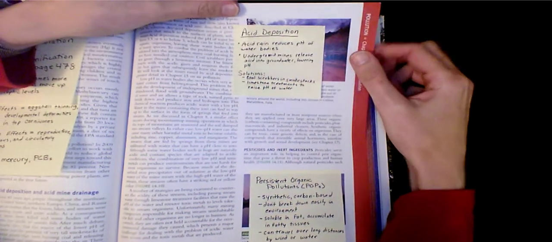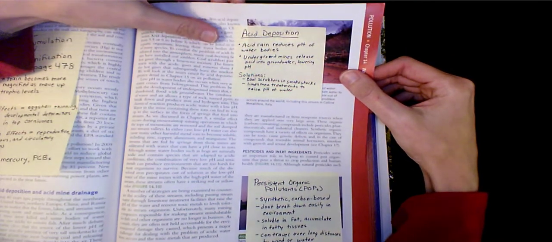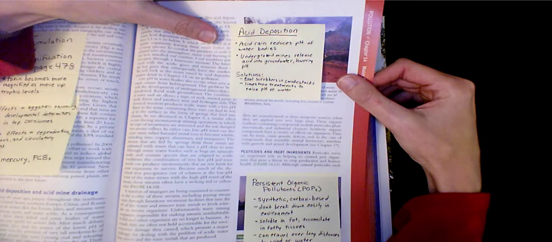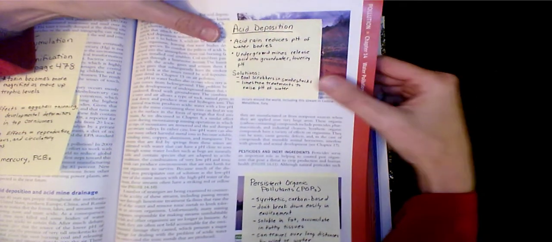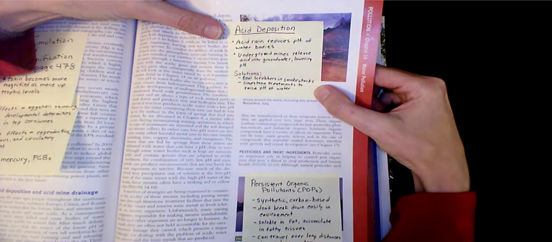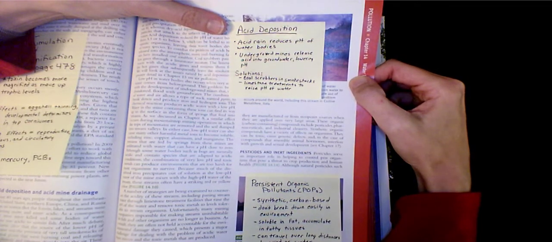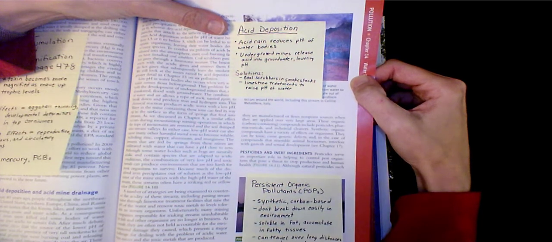Okay, so then it talks about acid deposition. Acid deposition is pretty much just acid rain, and it makes sense that acid rain reduces the pH of water bodies. It also comes from underground mines, which release acid into groundwater. So both of these ways can lower the pH of waterways, which we know can be dangerous and stressful. So different solutions are coal scrubbers and smokestacks to help clean the air that's coming out from the industries, and also possible limestone treatments. Limestone is a base, and so treating the water helps raise the pH back up.